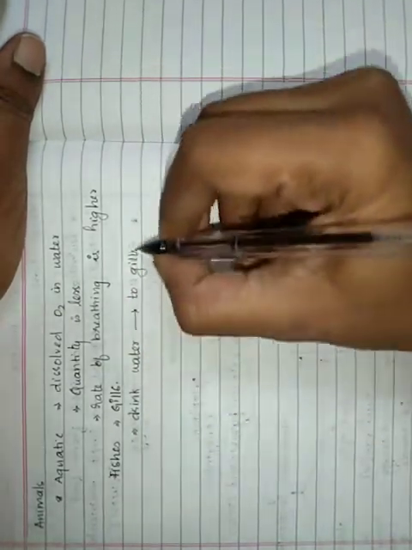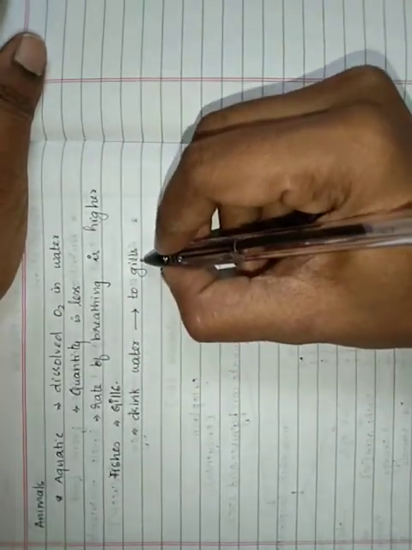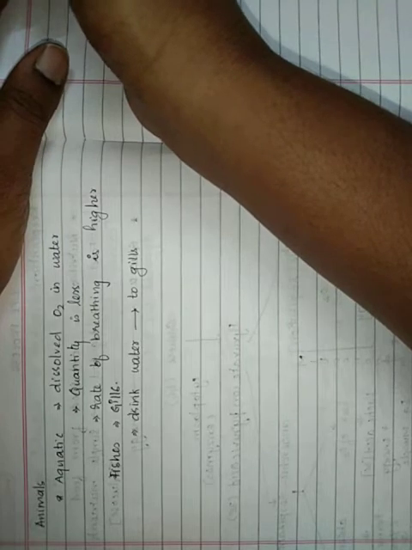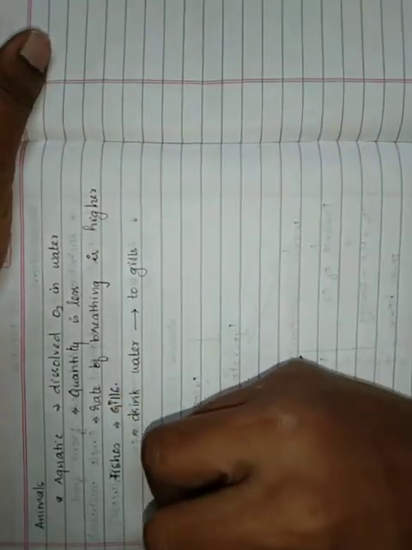So just to make more water reach the gills, not just by opening their gill slits, they also drink water through their mouth, so that the water is passed on into the gills and more oxygen can be taken in by the fishes.